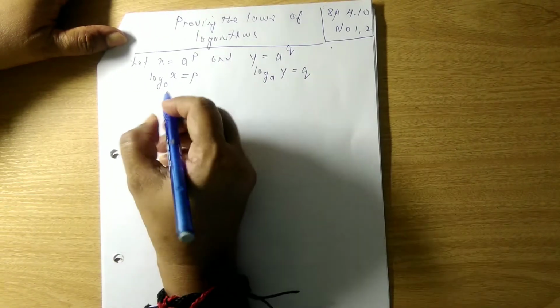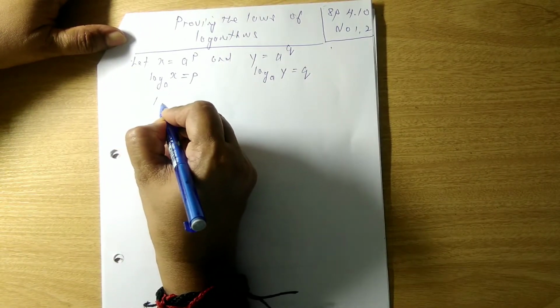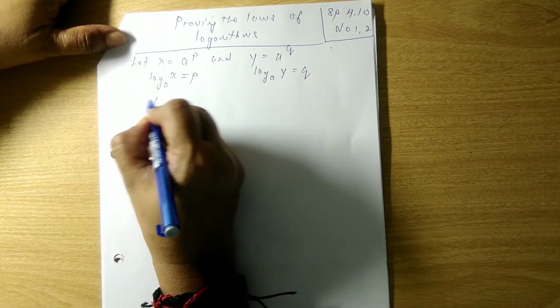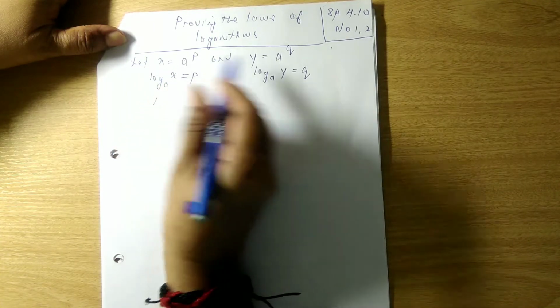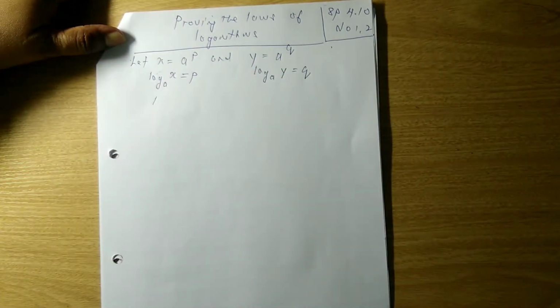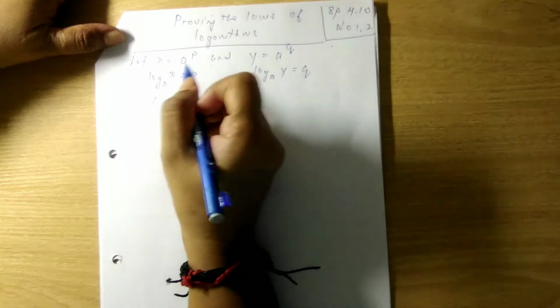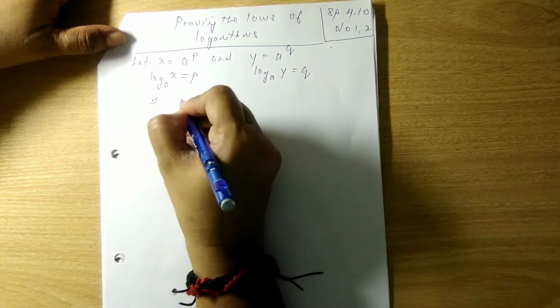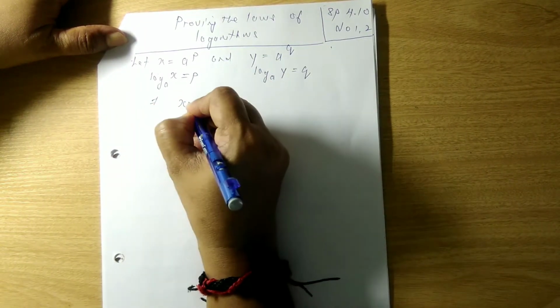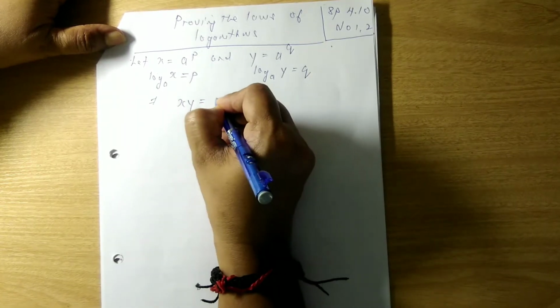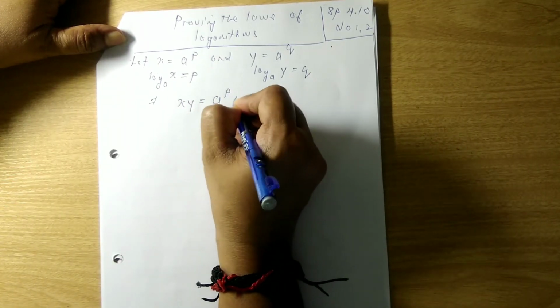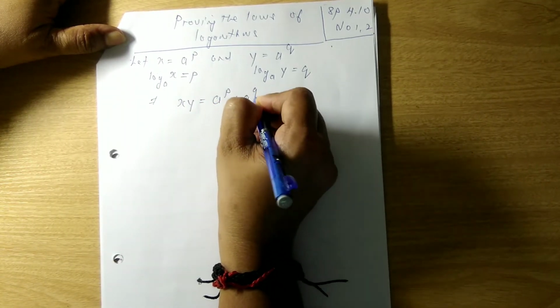Alright, the first law. Let's deal with the indices first. So x times y equals a^p times a^q.